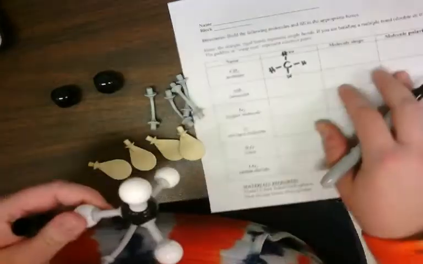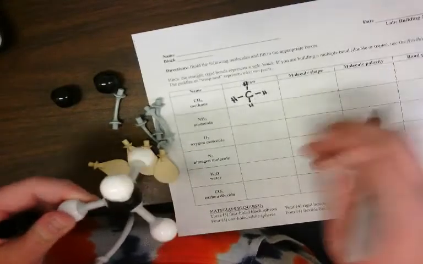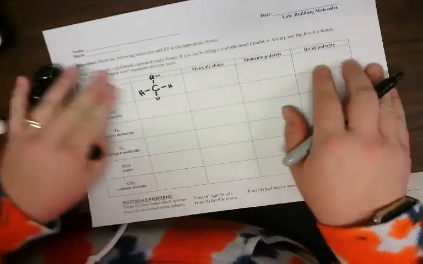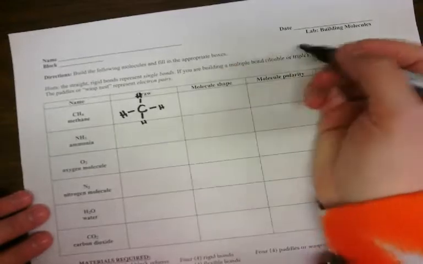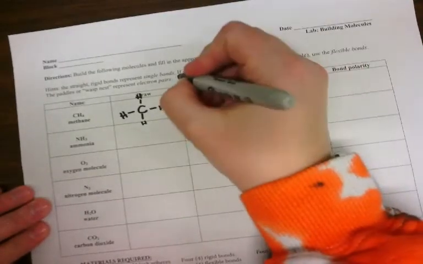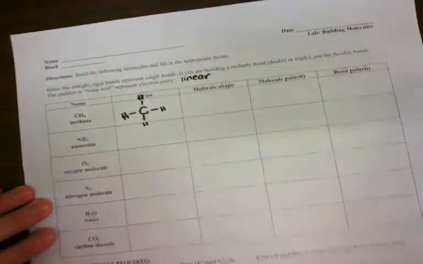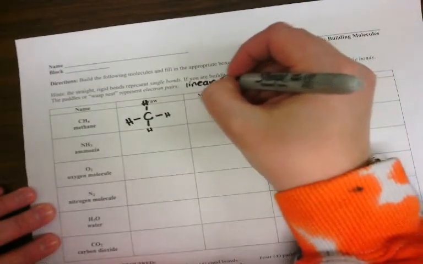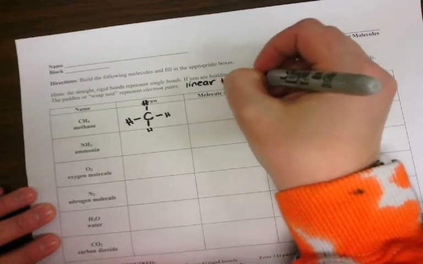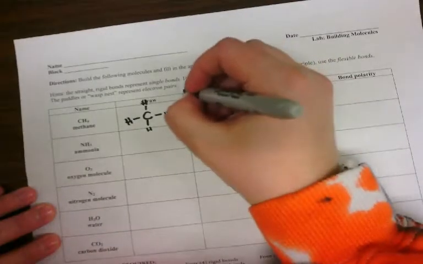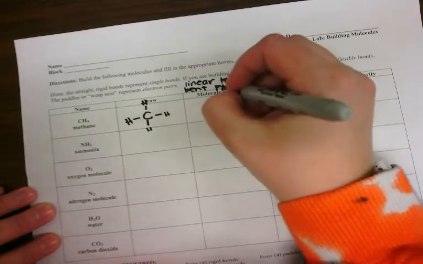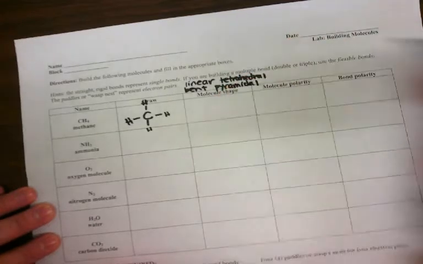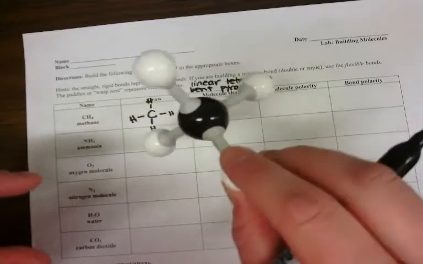Okay, now you are going to have to decide what the molecule shape is, what the molecule polarity is, and what the bond polarity is. So let's try to zoom in a little bit. Molecule shape, you have to look at your notes, but you're looking for things like linear, tetrahedral, bent, and pyramidal. Now remember, there are other molecule shapes out there in the world, but we're just not getting to them. Okay? So then you're going to decide which of these shapes this is.